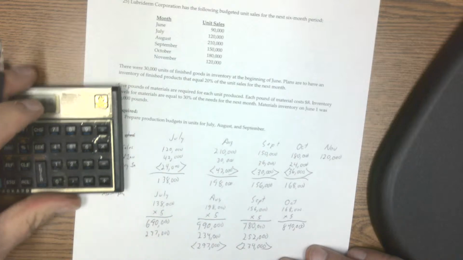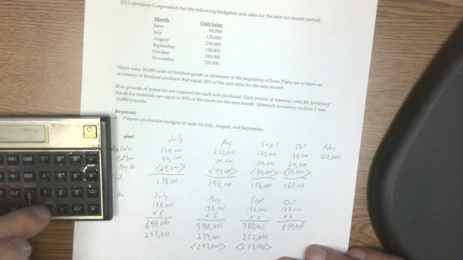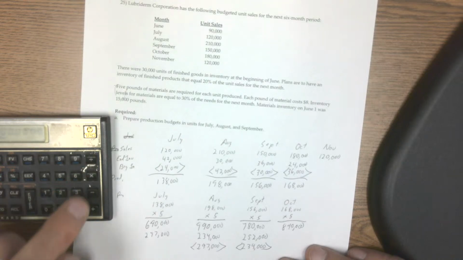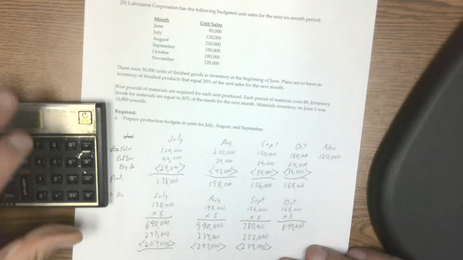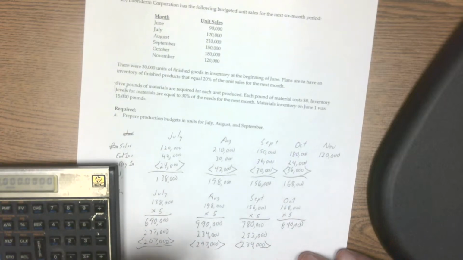Now I need 30% of 690. That will have in inventory the beginning of July. Planned. Okay, so now we just add these all up.